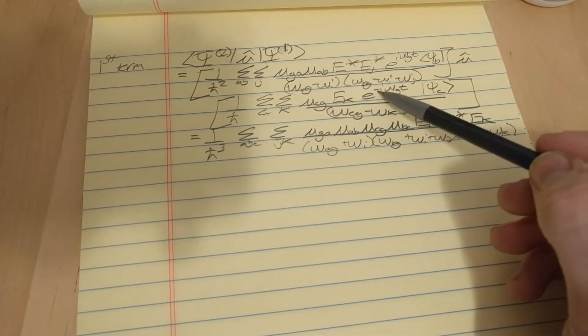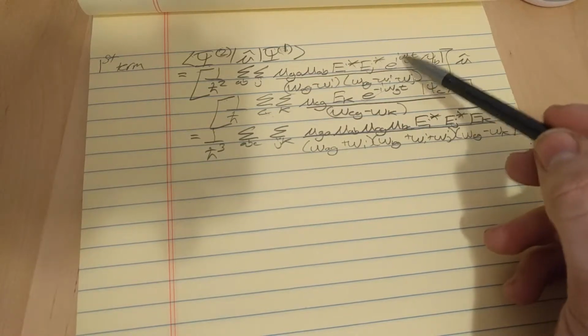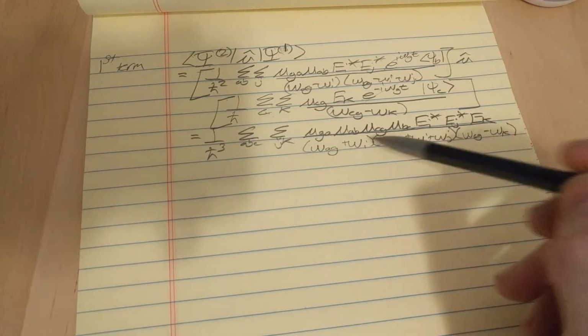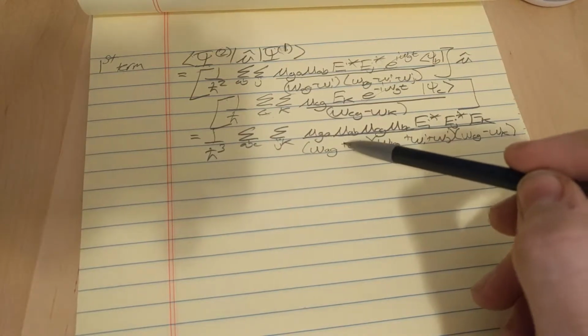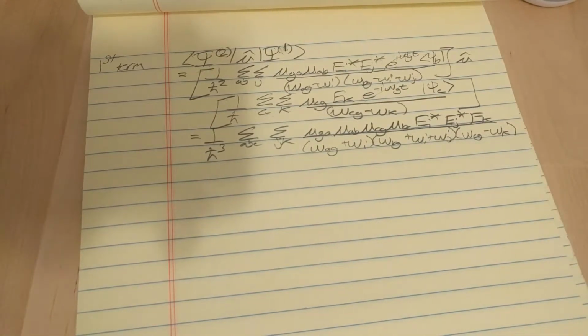And this e to the negative i omega g t cancels with this e to the i omega g t. And I also changed the minuses to a plus here because we can do that. We're summing over positive and negative frequencies. Okay, that's the first term.